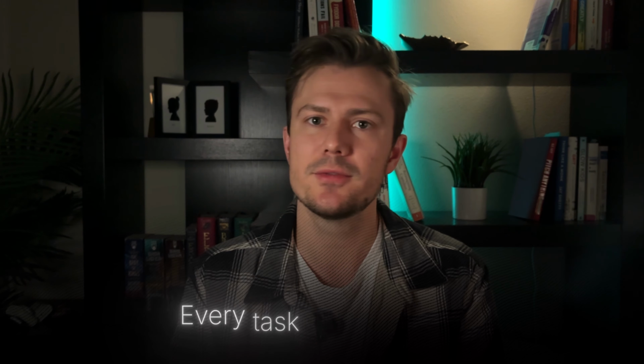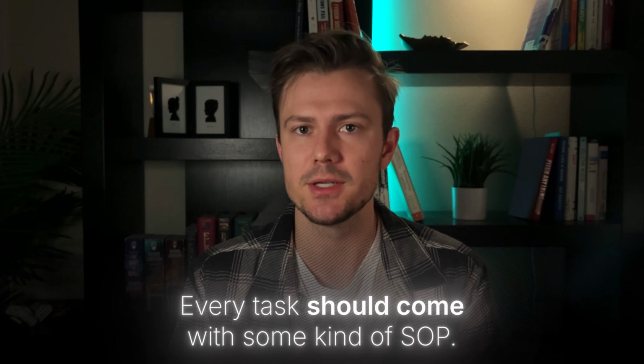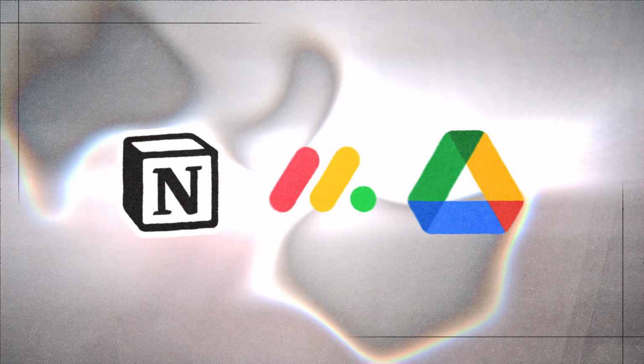Whichever one you choose, you need to religiously document these SOPs and your workflows. Every task should come with some kind of SOP, regardless of the scale or frequency or importance of it. You also want your team to know exactly where to find these things and how to communicate. So where do the SOPs live? Do they live in Notion? Do they live in Google Drive? Do they live in Monday.com? Do I have access to all of these SOPs?